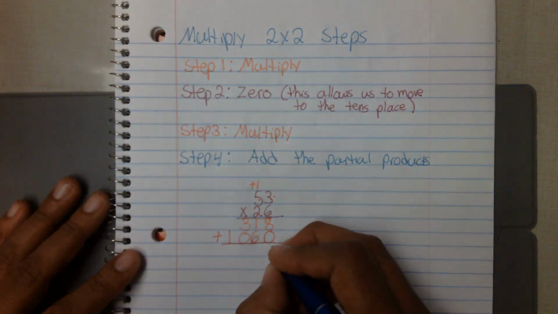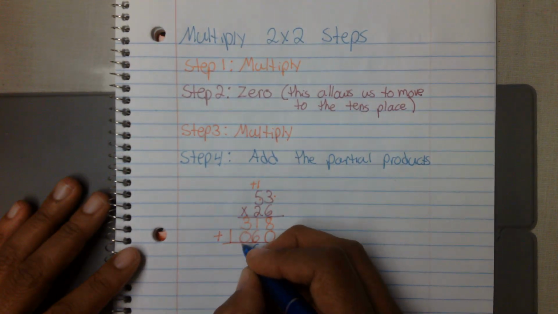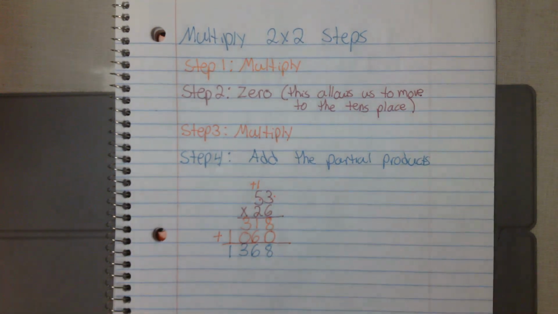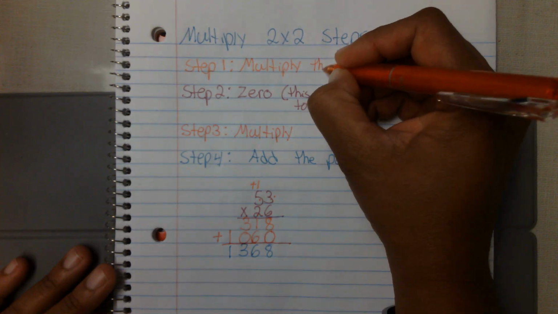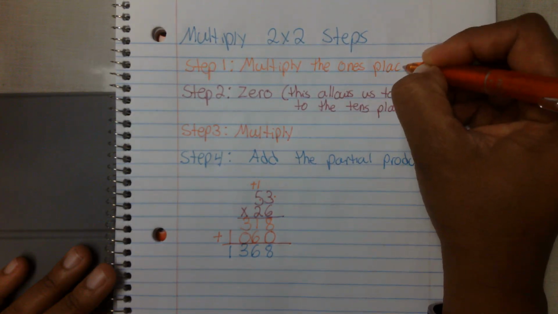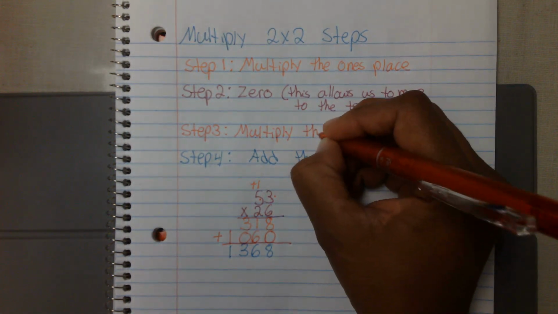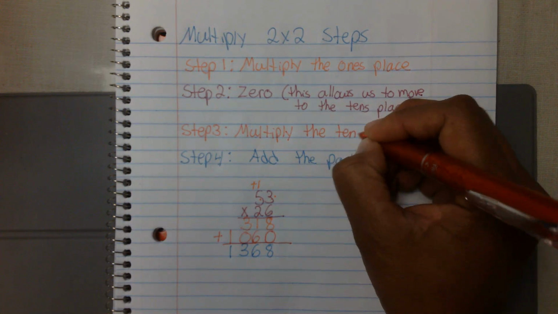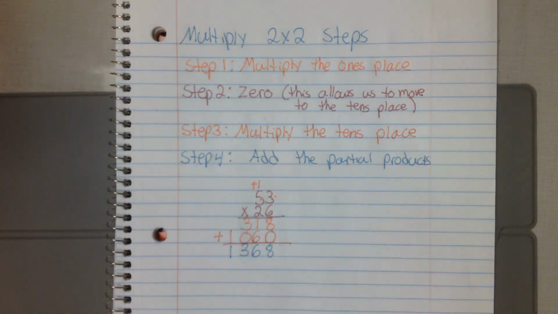8 and 0 is 8. 1 and 6 is 7. 3 and 0 is 3. And 1. So actually up top on our directions, we're going to add that we're multiplying the ones place. Let's add this in here. And then really on step 3, we're multiplying the tens place, to help us with our notes there, okay?